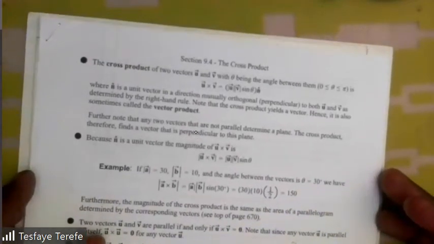So you can add, subtract, and multiply vectors. When we are multiplying vectors, we can multiply a vector by a scalar and we'll get a vector. We can multiply a vector by a vector and get a scalar, which is the dot product or scalar product of two vectors. The third one that we are working on is the cross product of two vectors, and it will give us a vector.